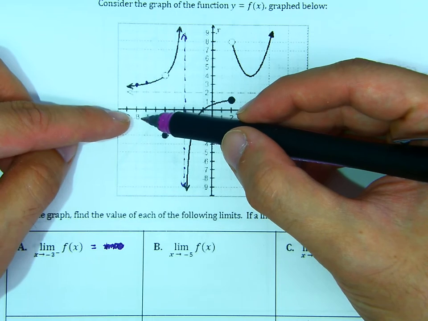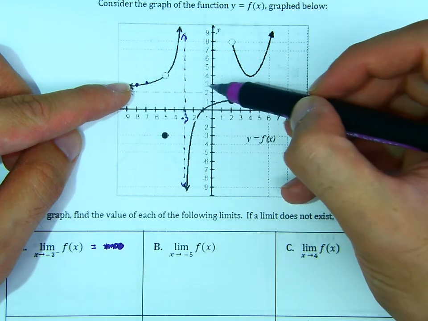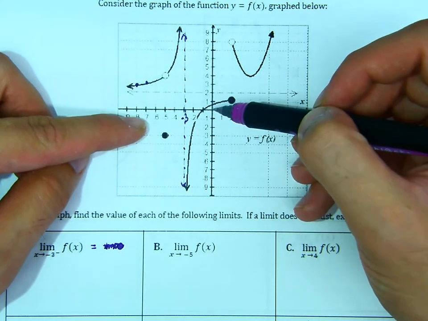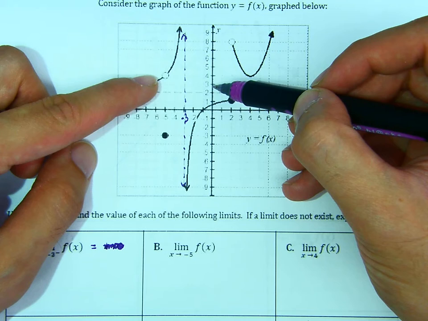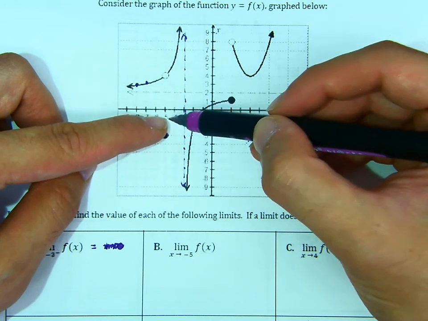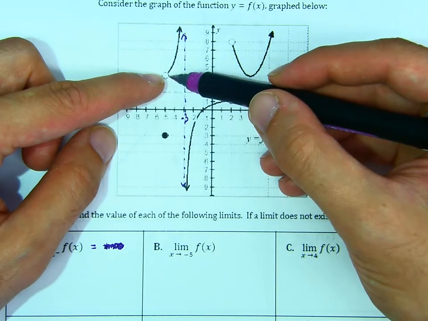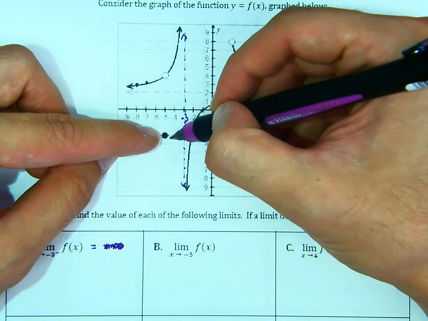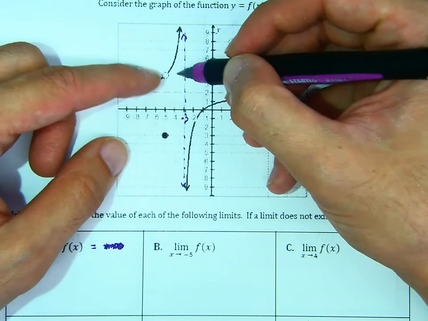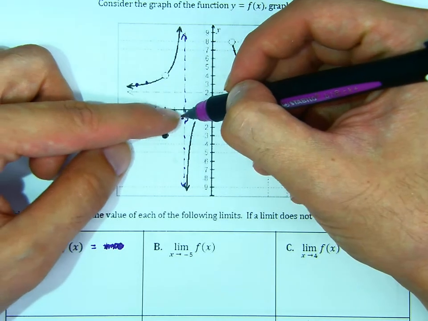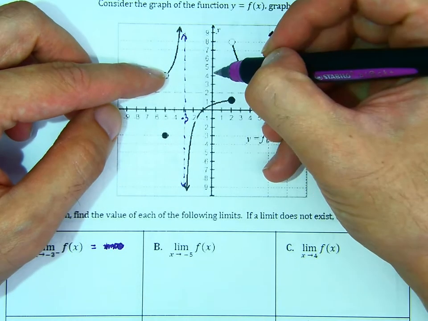What's happening at -8? When x is -8, what is the y value? It looks like it's a little bit under 3, right? What happens at -7? What's the y value? It looks like it's at 3. What's at -6? It looks like it's a little bit higher. What about at -5? Where is it approaching? It's approaching 4, right? But f of -5 is actually -3, and we'll talk about that later. But the idea to continue, as x is getting close to -4 from the left, right? Notice that we're coming from the left. What's the y value? It looks like it's a little bit above 4.